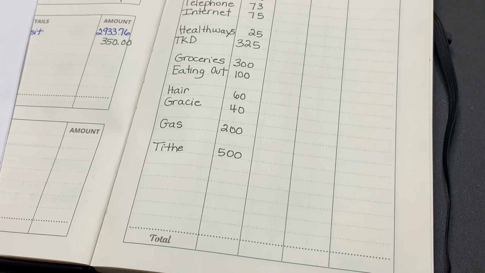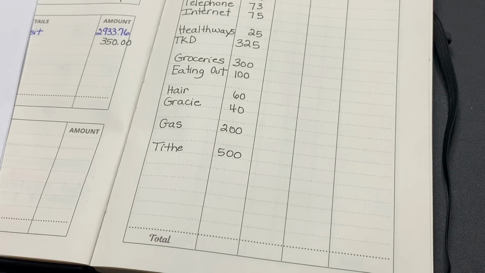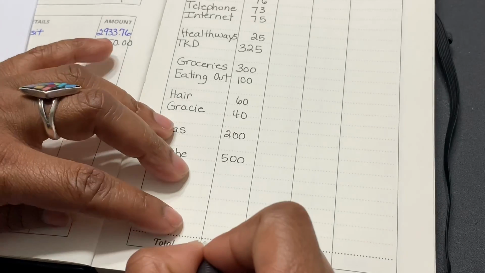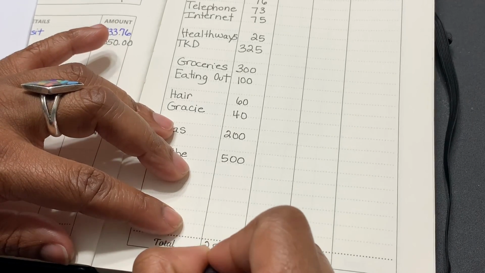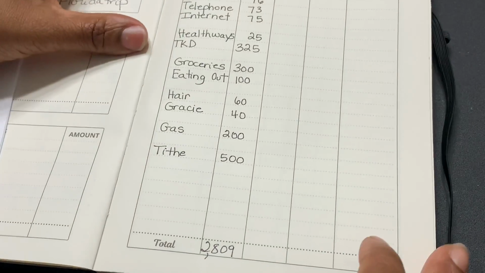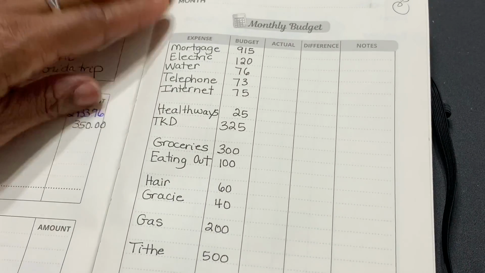That comes up to $2,809 of all the things. These are like definite things that have to get done.